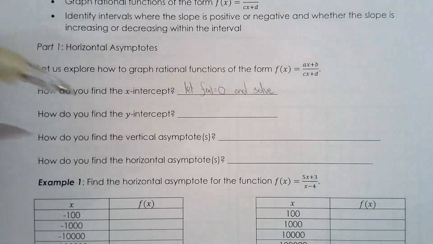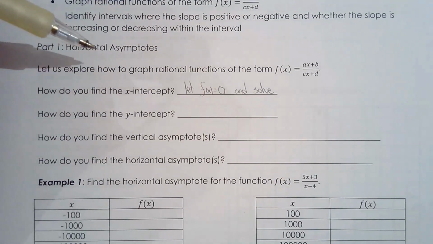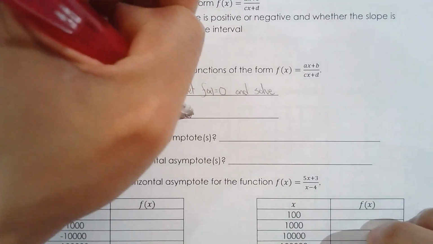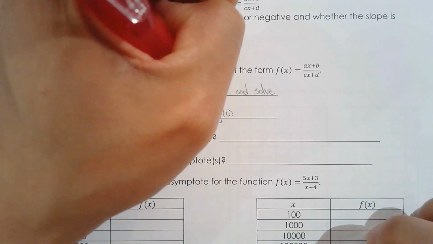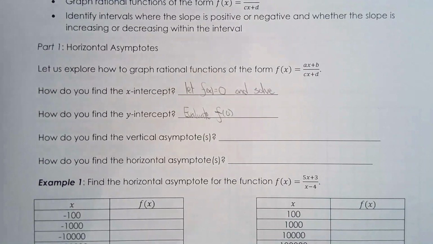In the previous rational functions, the reciprocal linear and reciprocal quadratic, there were no solutions after you let f of x equal 0, and that's why those functions had no x-intercepts. How do you find the y-intercept? Evaluate f of 0. Whatever f of 0 is corresponds to your y-intercept.